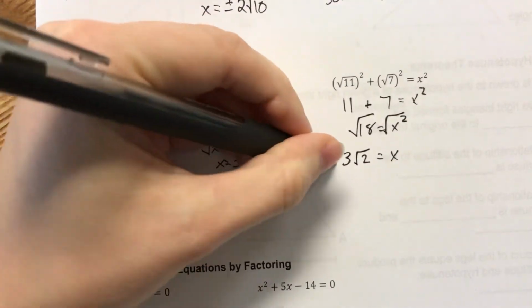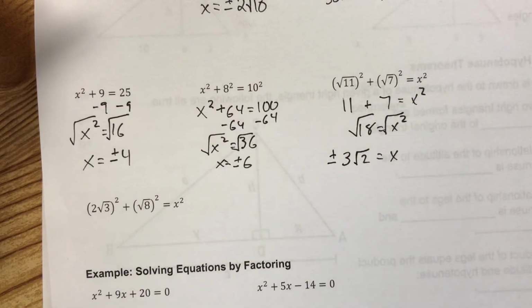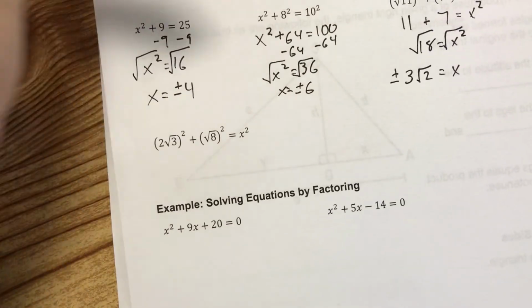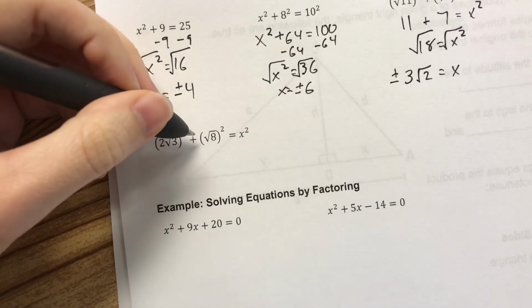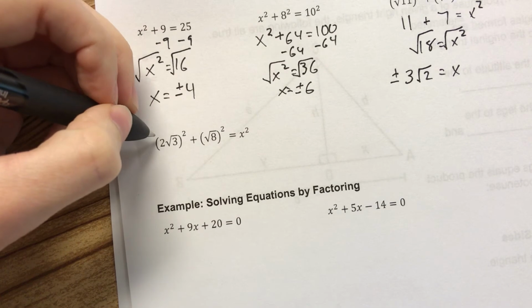But of course, we have to remember our plus minus, so x equals plus or minus 3 square roots of 2. And the final example for solving square roots here, we've got (2 root 3) squared plus (the square root of 8) squared equals x squared. We have a monomial here.